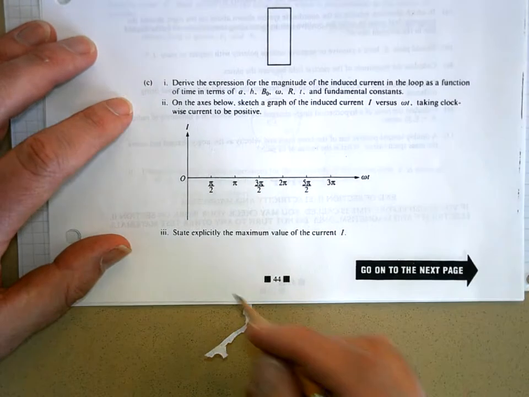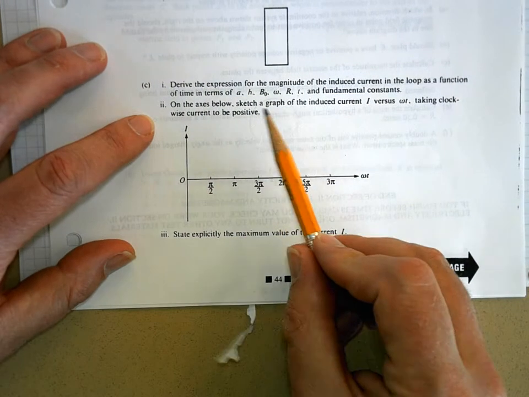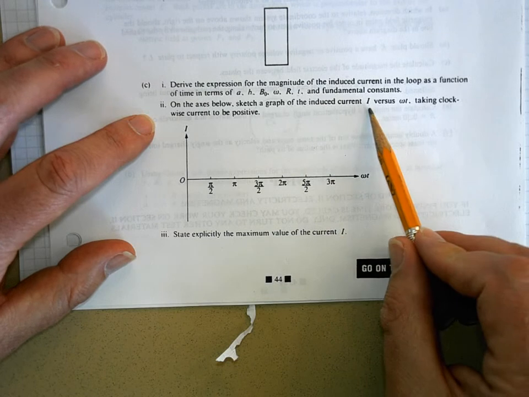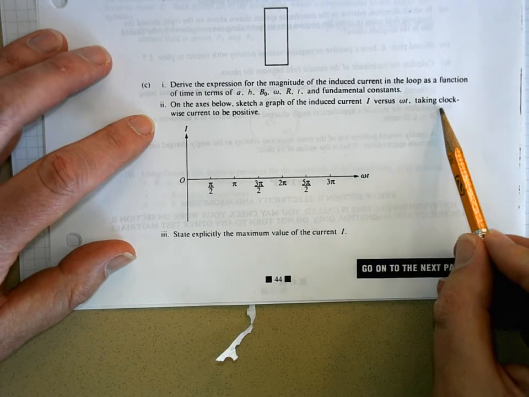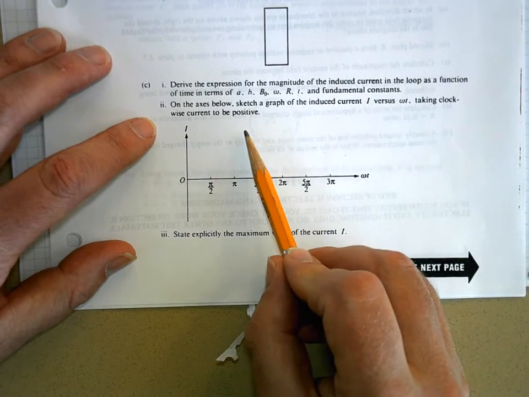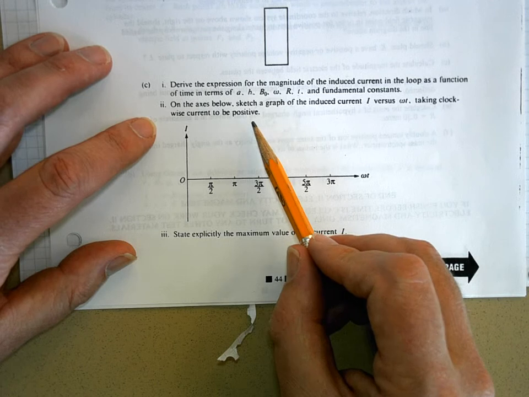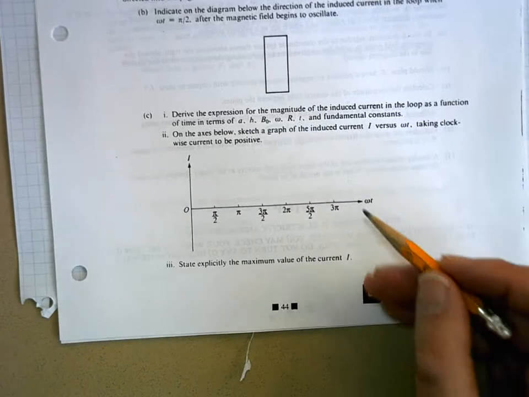Here's part 2. It says, on the axis below, sketch a graph of the induced current I versus omega t, taking clockwise to be positive current. Oh, great. All right.